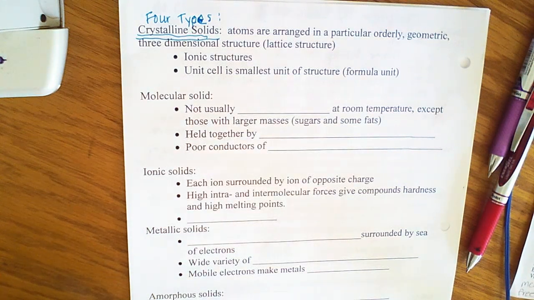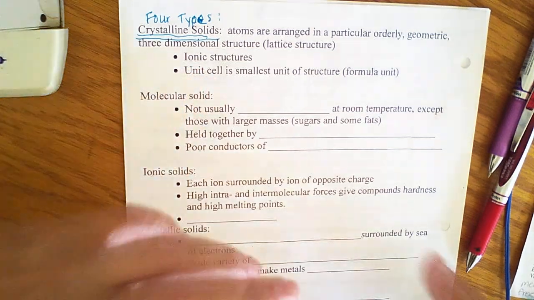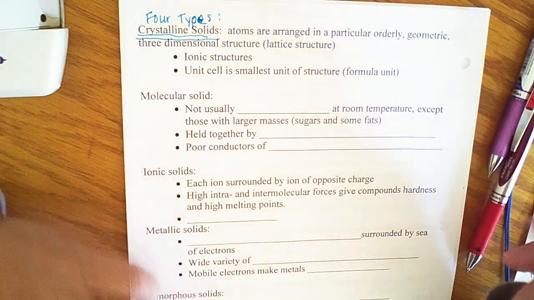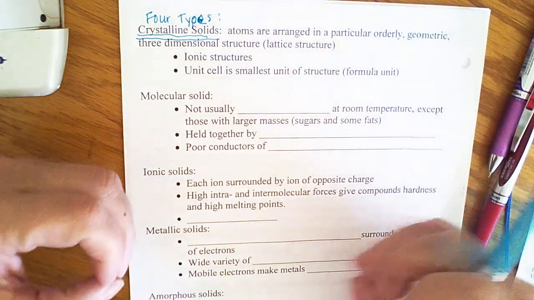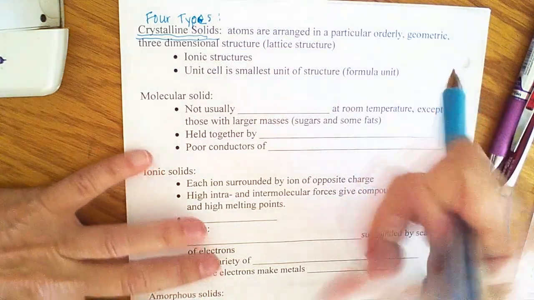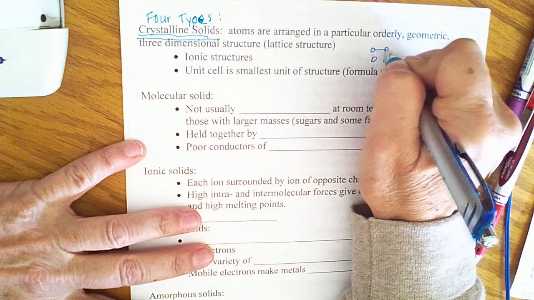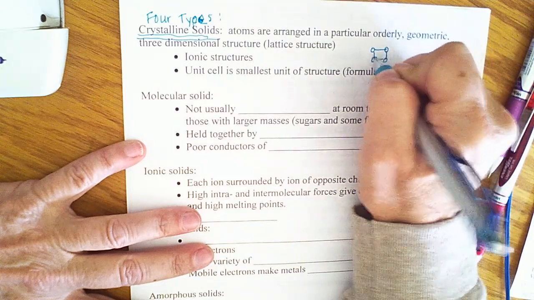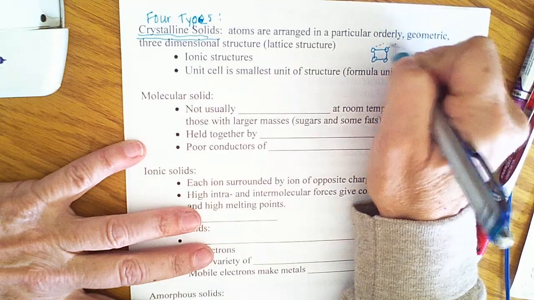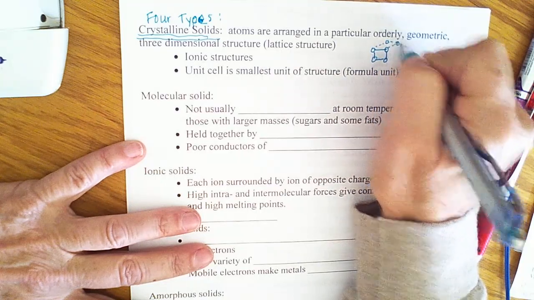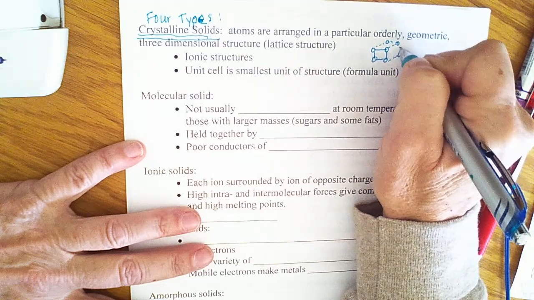Now, in crystalline solids, the atoms are all arranged in this orderly geometric pattern, and they're pulled together because of the 3-dimensional structure. So it's not just random. They're actually put into this lattice structure where they make up, in many cases, this cubic structure, not all, but in some, just so you're getting an idea of what we're talking about.